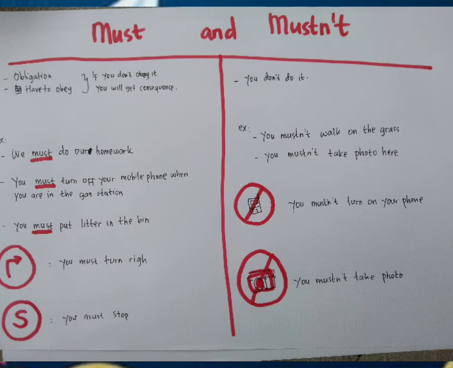And please pay attention to the picture or the sign. Based on the sign, we know that you must turn right. And the second sign is you must stop. Next, mustn't. It means you don't do it. For example, you mustn't walk on the grass. Next, you mustn't take photos. You may find signs that look like this. Look at the first sign: you mustn't turn on your phone. And the second sign is you mustn't take photos. Okay, please recheck your book, page 80 or chapter 10.